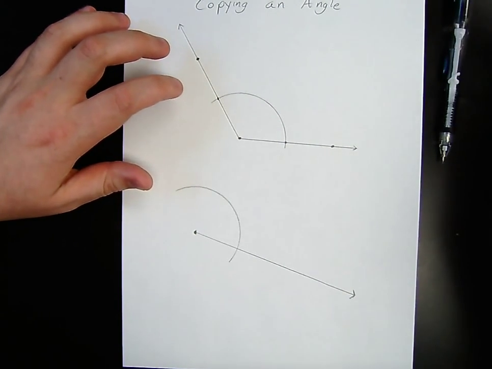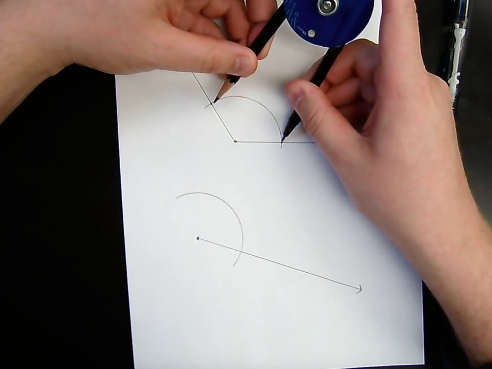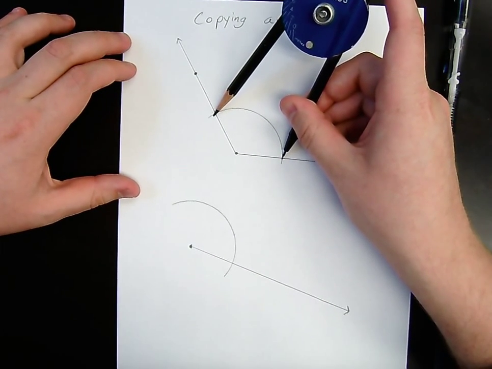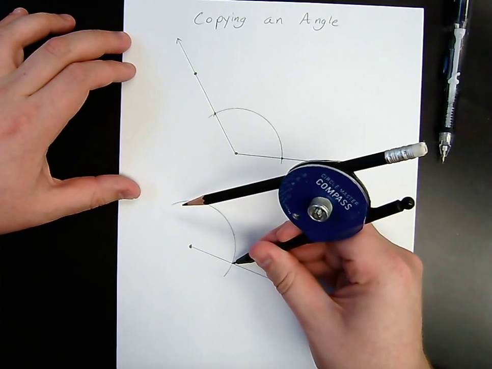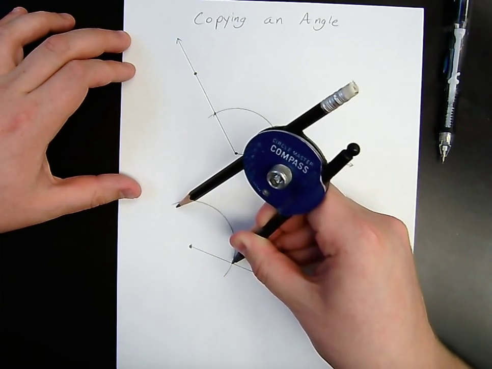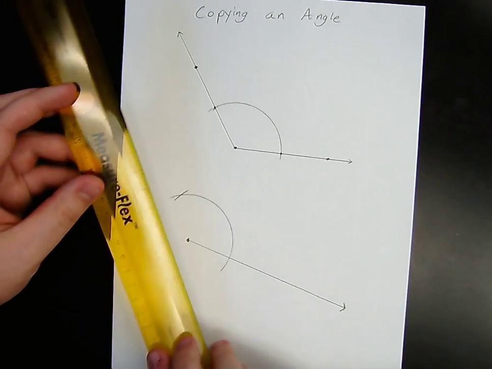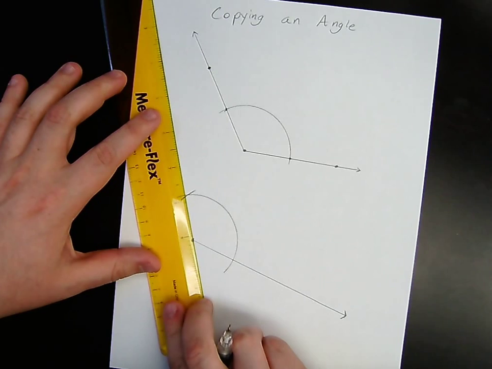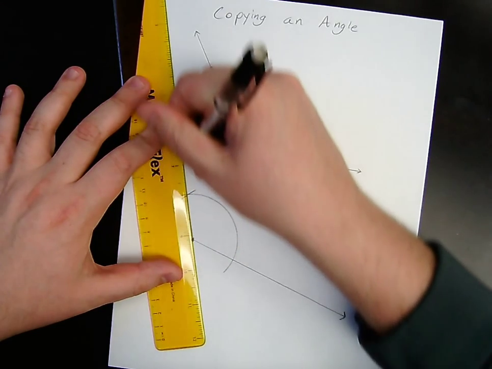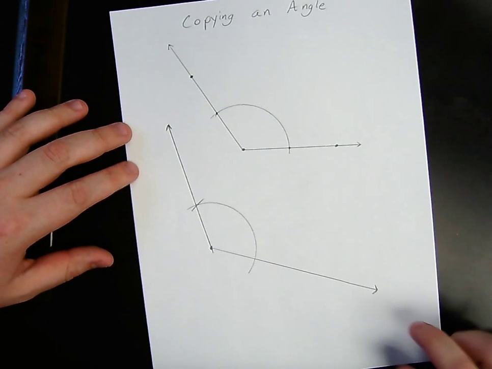So I'm going to use the compass to measure exactly how far apart those two intersection points are. So I open the compass to figure out the width, and I have it right there. And now I'm going to go down here and do the exact same thing. I want to find where that intersects the arc that I made. And it's a good thing I overestimated because I actually almost ran out of space. So now this intersection point is going to tell me how to connect the vertex. So I line up the vertex of my new angle with that intersection point, and I will draw that ray in. And I have created two congruent angles.